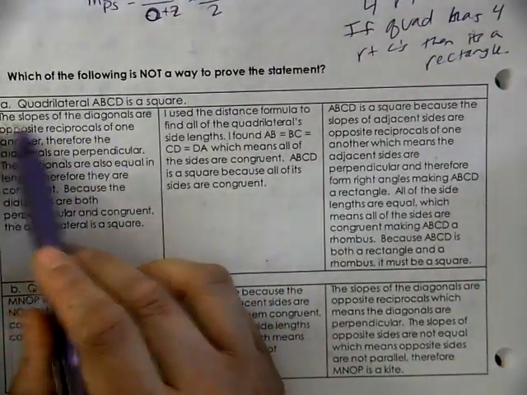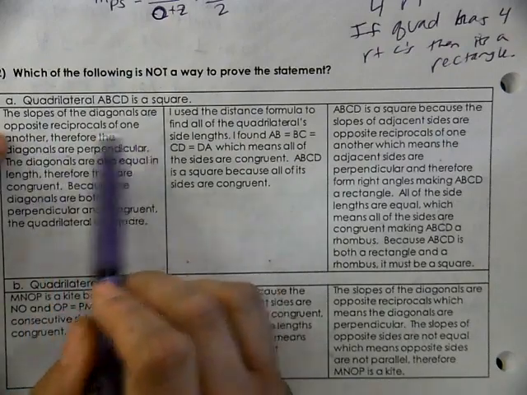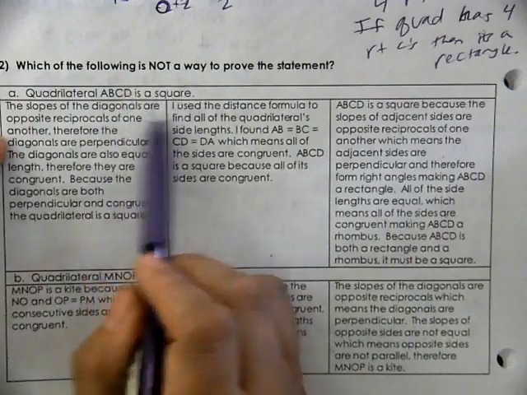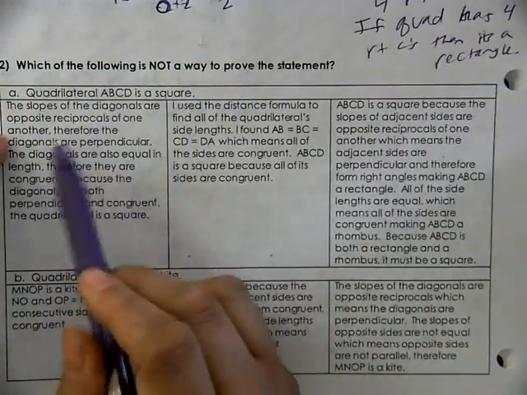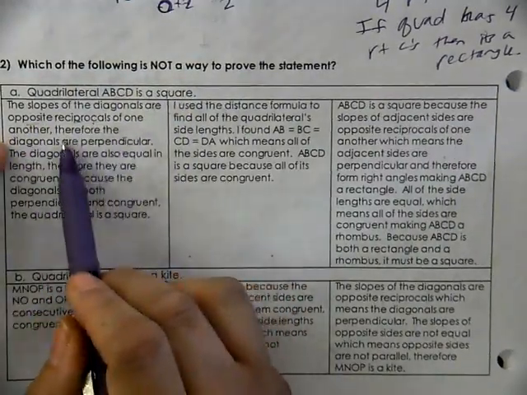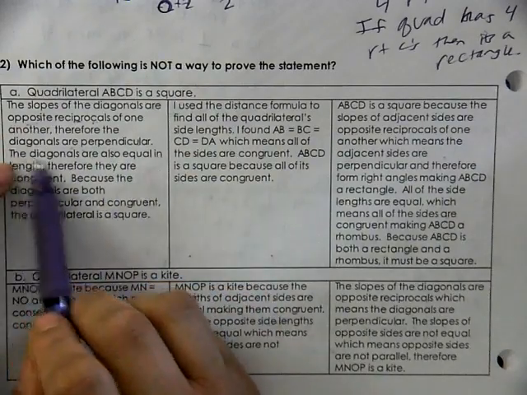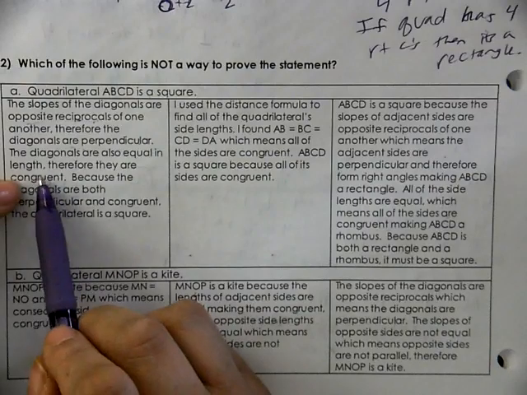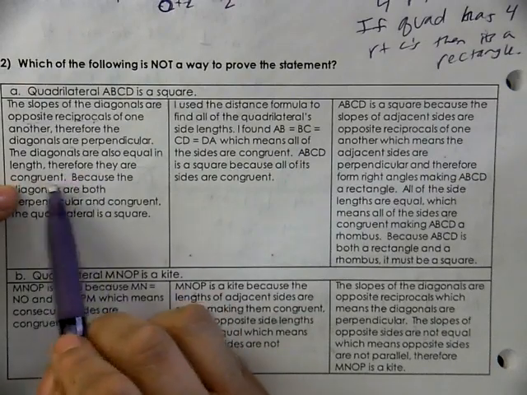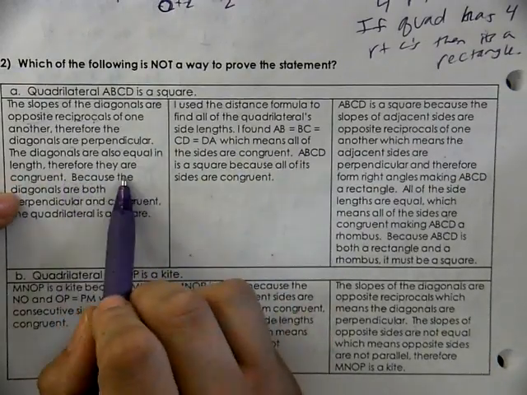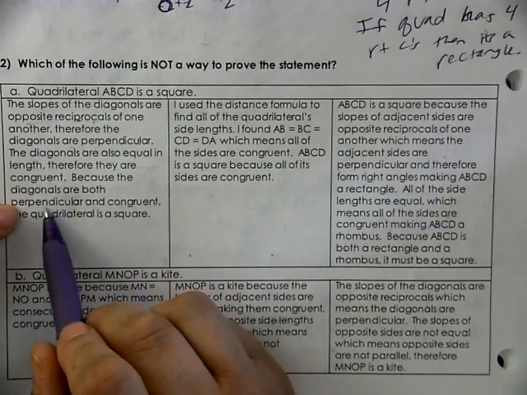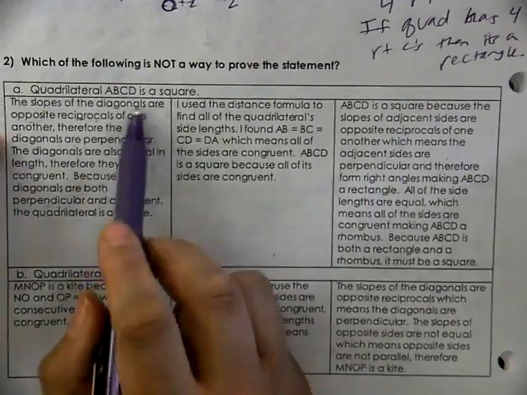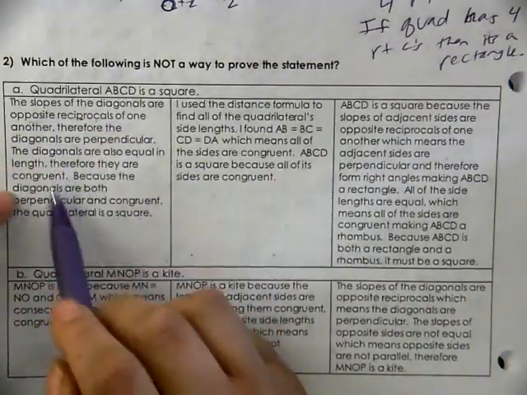The first one talks about the slopes of the diagonals being opposite reciprocals of one another. If you remember, the slopes of a square are perpendicular. So yes, that would be true so far. Therefore, the diagonals are perpendicular. The diagonals are also equal in length, also true for a square, so you could find the lengths to determine that they are congruent. And because the diagonals are both perpendicular and congruent, then it would be a square. So you would find the slopes and the distances to be able to determine.